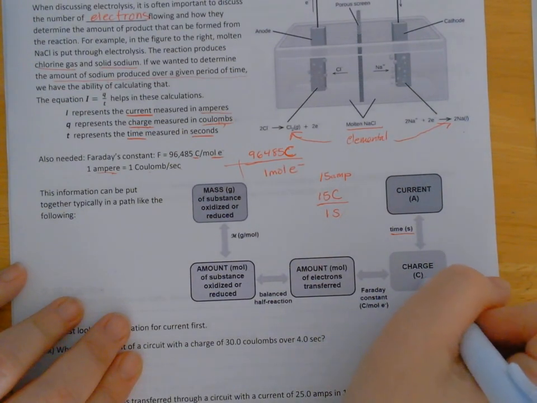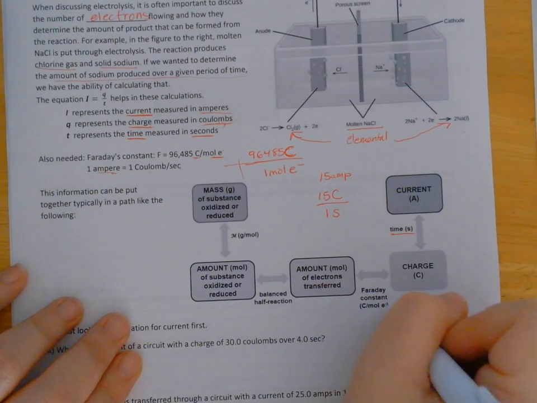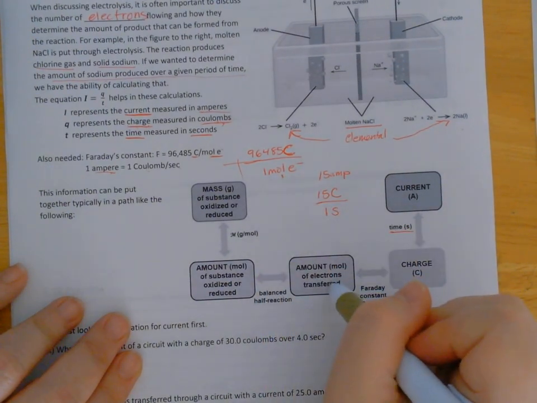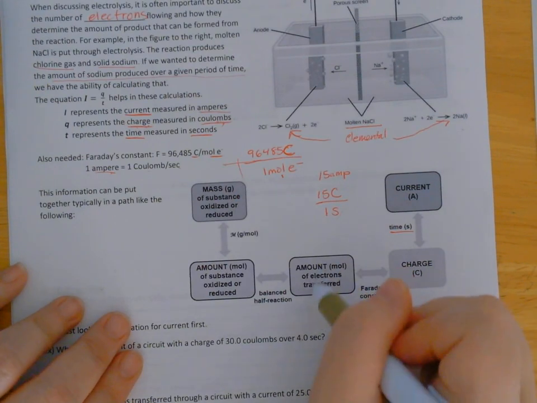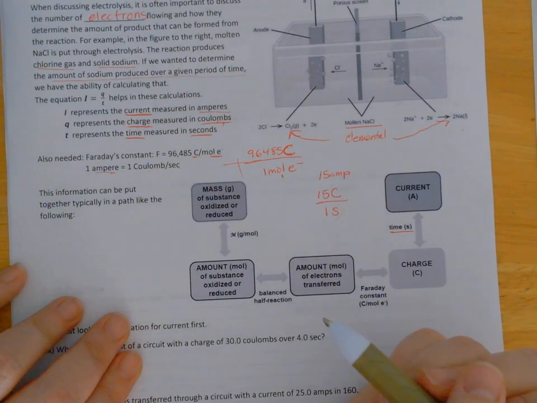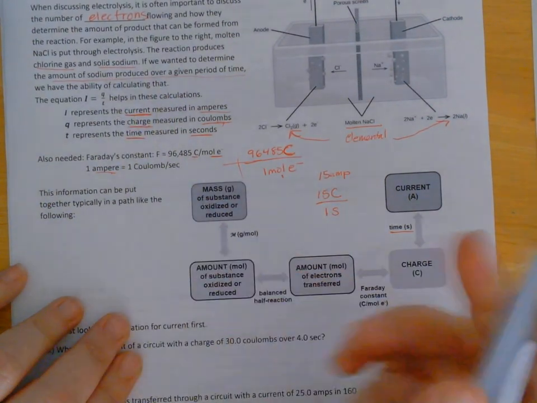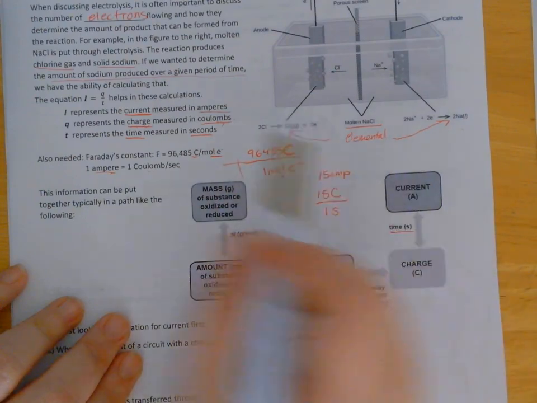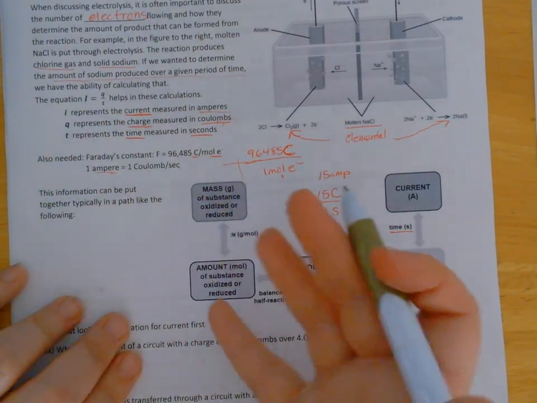I could convert from my charge using Faraday's constant to my moles of electrons, right? There's my Faraday's constant. I could use my balanced reaction to find my moles of a particular chemical, so in this case my sodium, and then I could convert to grams of sodium if I need it. It just says amount, so that might be grams or moles or different things.